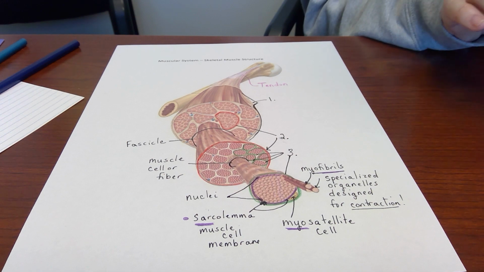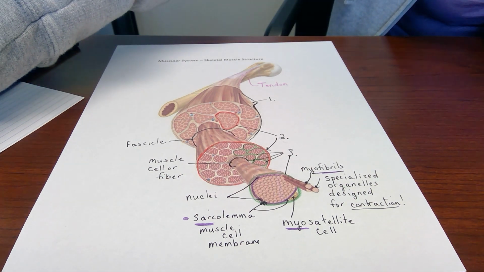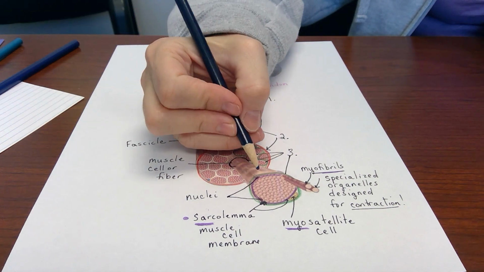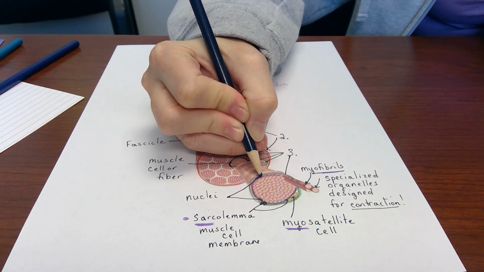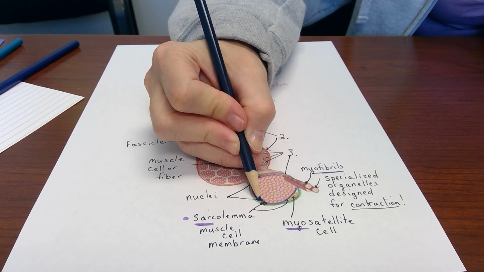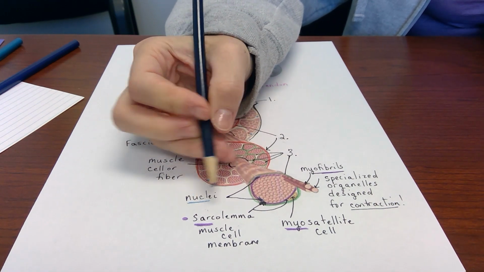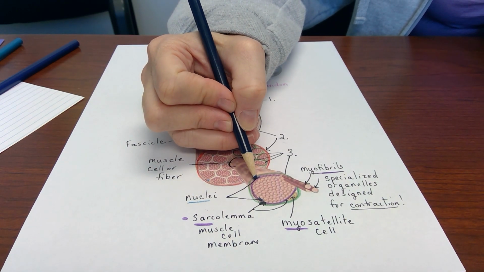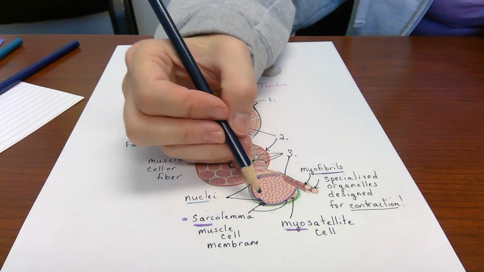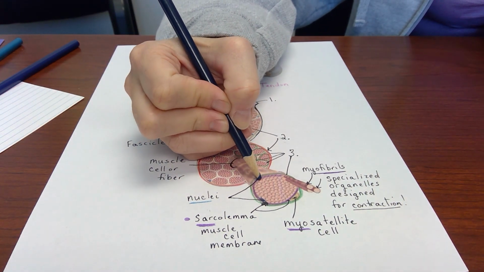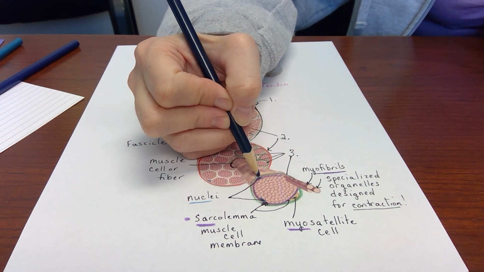Other items that you see here associated with the muscle cell, you see nuclei. I've kind of colored over them, but if you look at your picture, there's one there, there's one there. The nuclei of a skeletal muscle cell will sit on the outside, or on the periphery, so we call them peripheral nuclei.